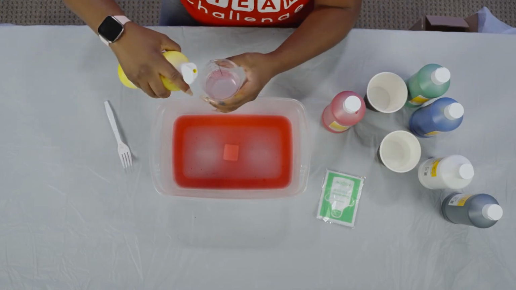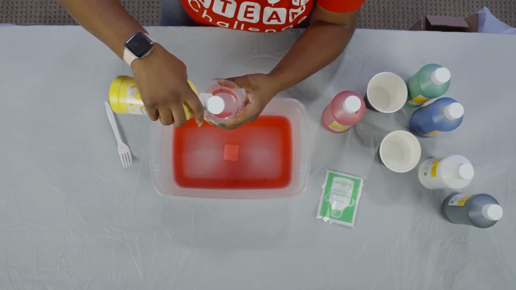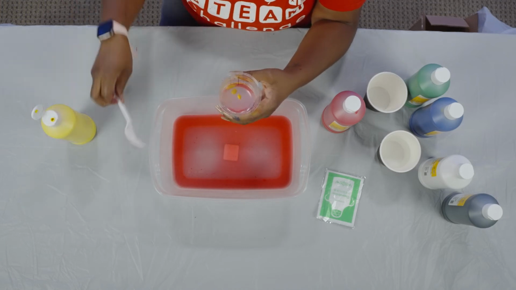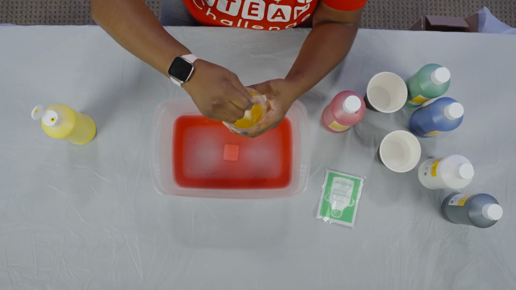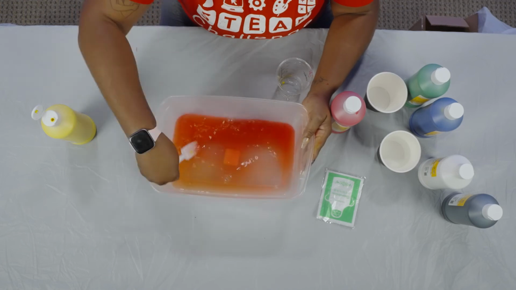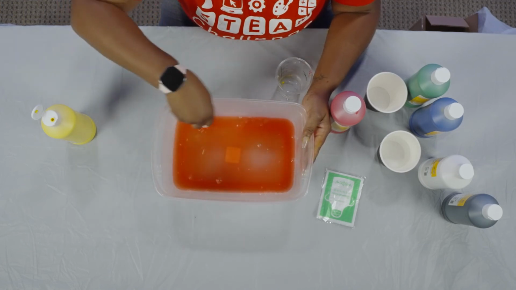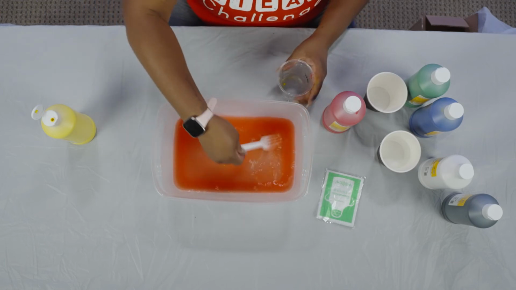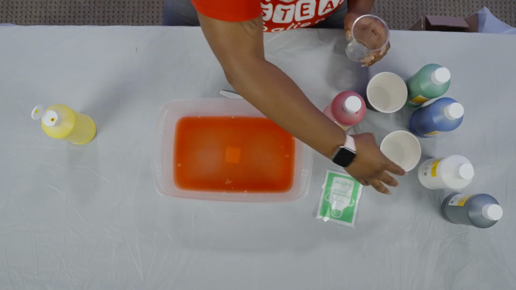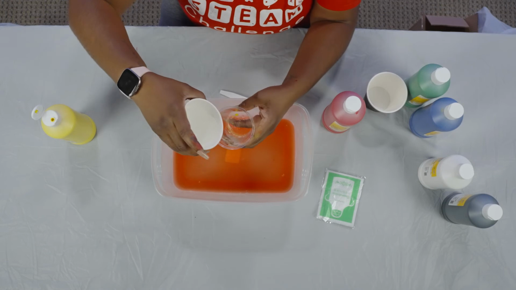Add in my yellow. I'm noticing a slight color difference. So I'm gonna add in some more water, some more yellow.